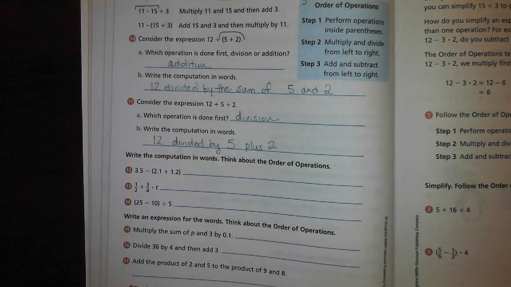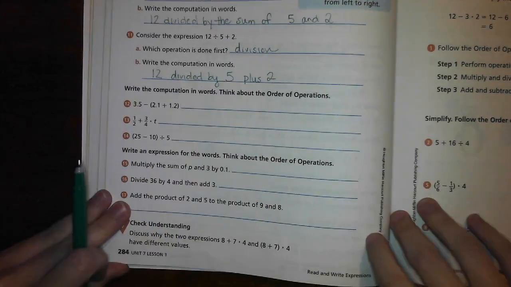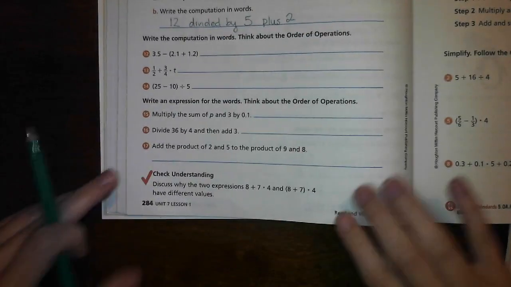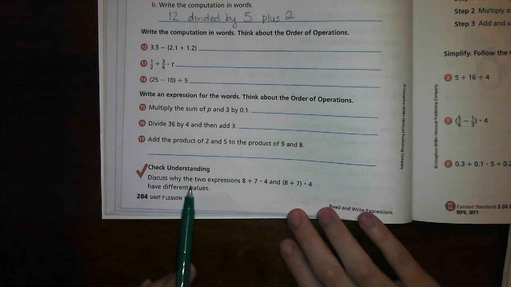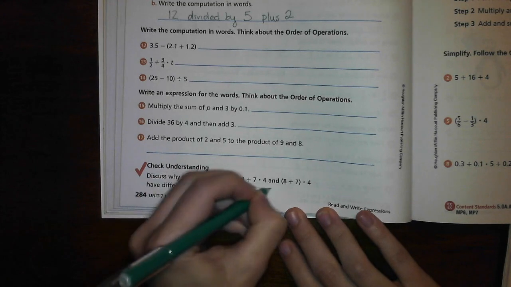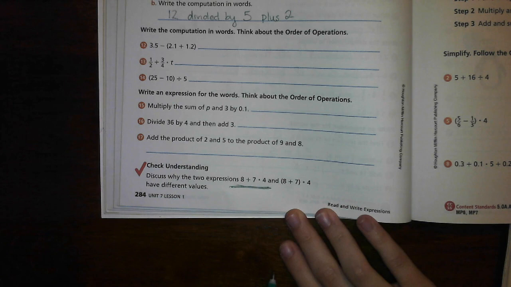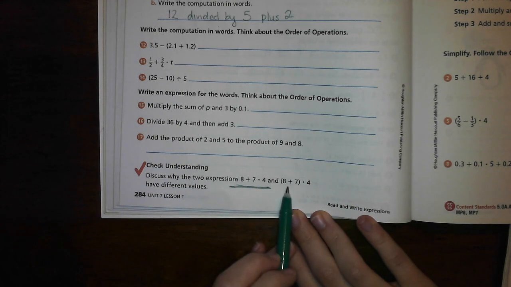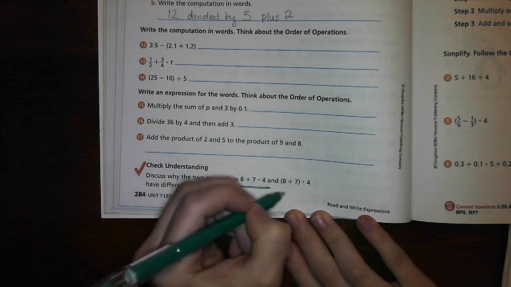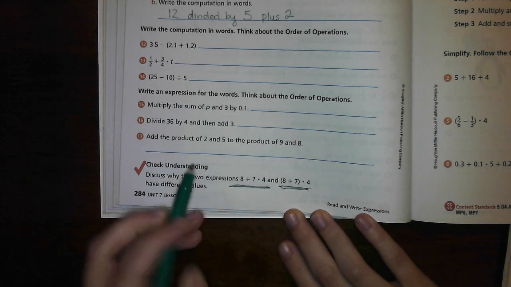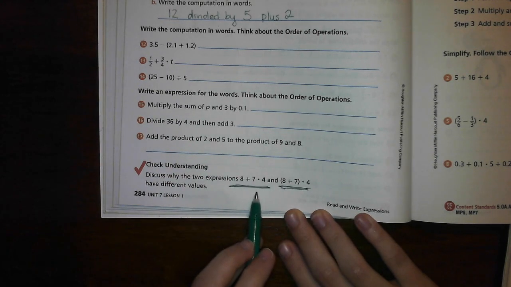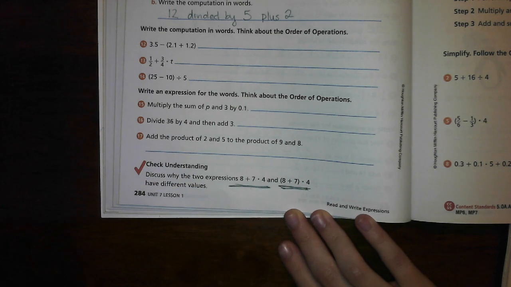All right, let's look down here at our check for understanding. Why are these two expressions, 8 plus 7 times 4, and the sum of 8 plus 7 times 4, different? And what are the two values that you get? Think about that.